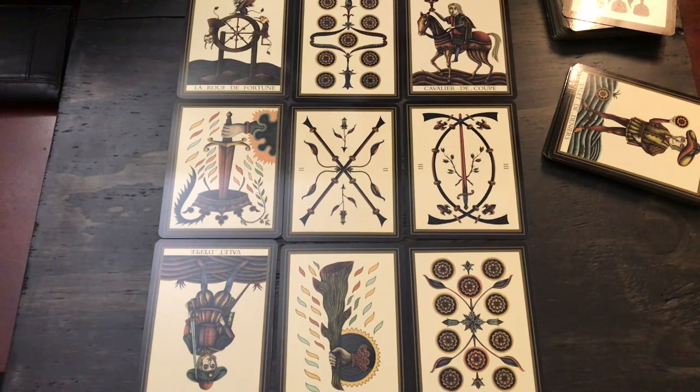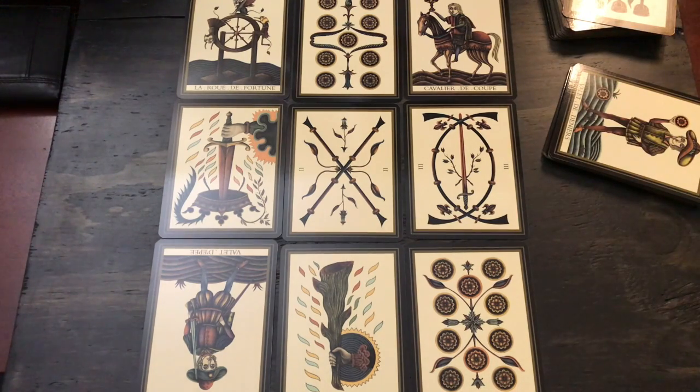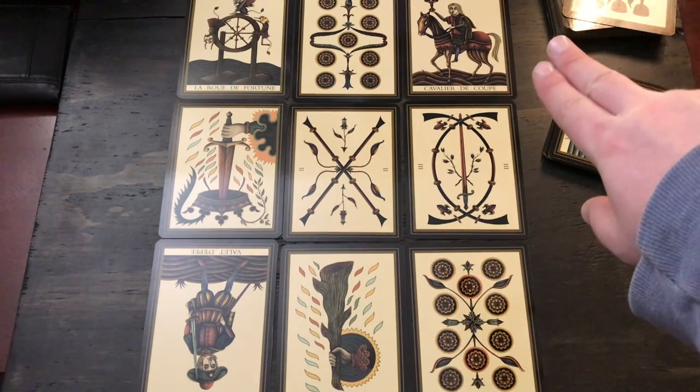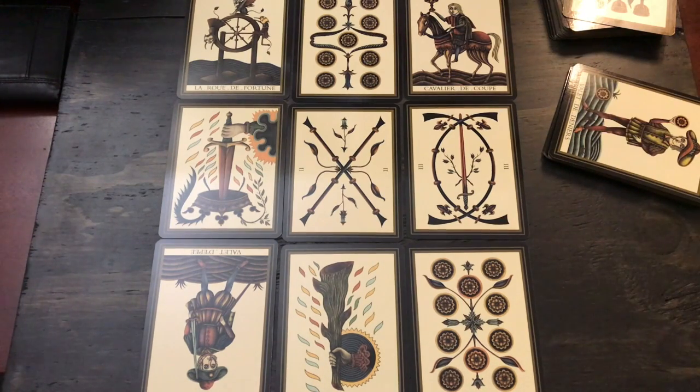All right. And so this is a pretty simple scenario because I asked a relationship question. I've got one upright court card, which is the Knight of Cups, and then I've got one inverted court card, which is the Page of Swords. And so I know the Knight of Cups is this person's new love interest, and I know that the Page of Swords is the person I'm reading for, simply because of the way they landed.